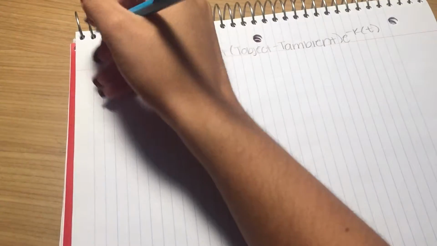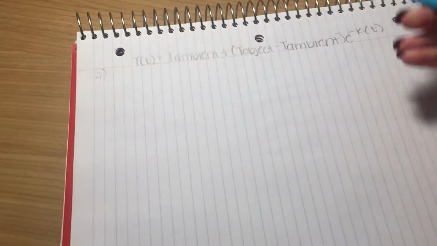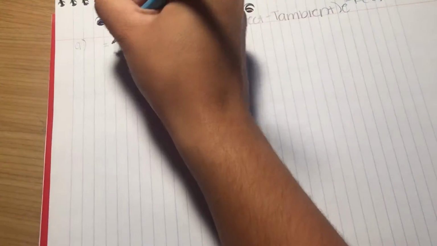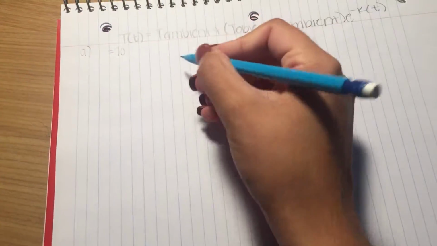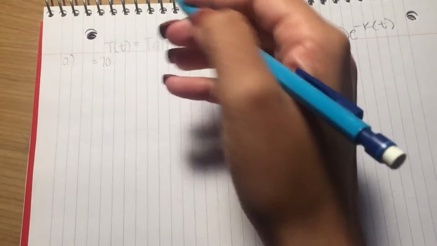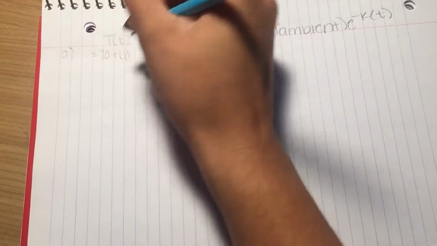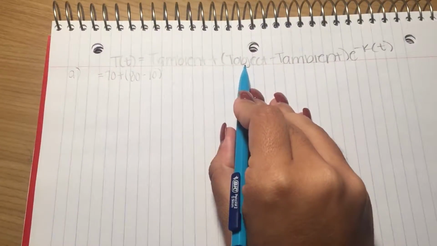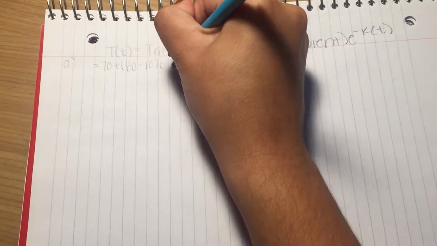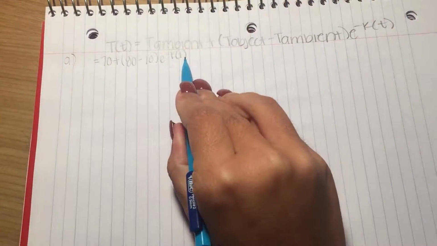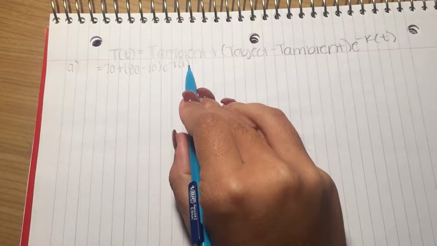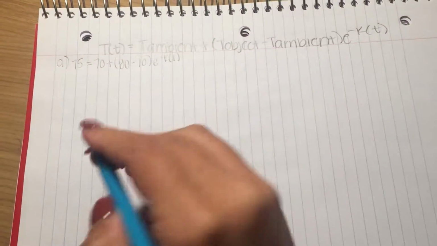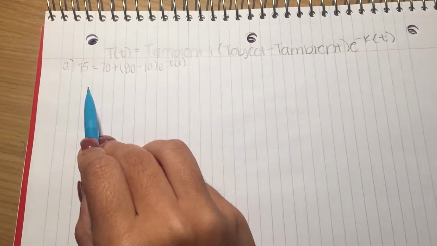And we're going to start with part A, which is to find the decay coefficient, otherwise known as K. And to do this, I'm going to equal 70, which is the constant temperature, or the T ambient, plus 80 minus 70, 80 because that is the temperature of the body when it was discovered, e to the negative k times 1 because it's been exactly 1 hour from 6 to 7 p.m. And because of that, I'm going to equal this whole thing to 75 degrees because that was the temperature of the body at 7 p.m.